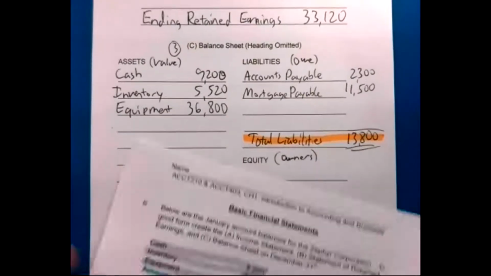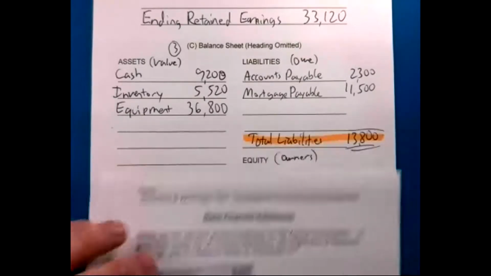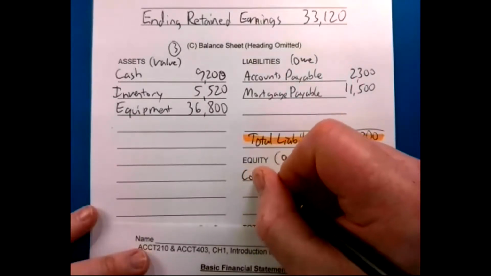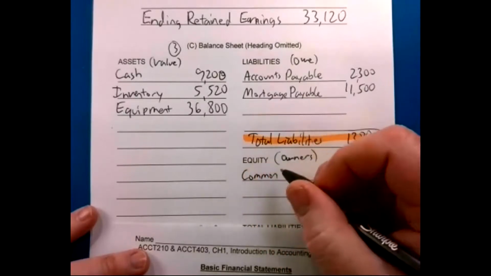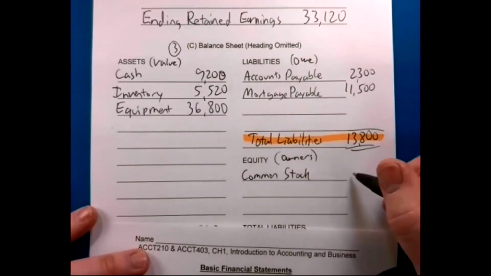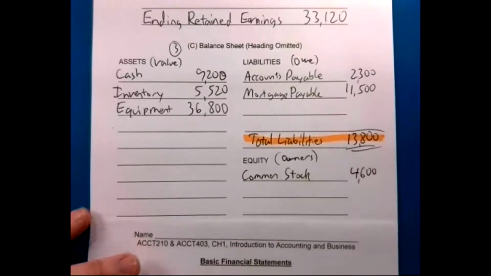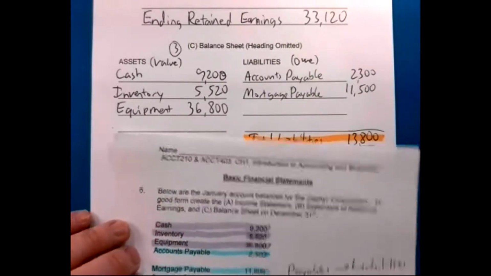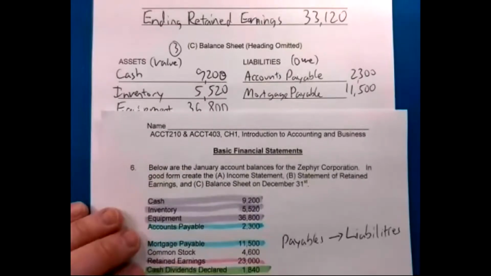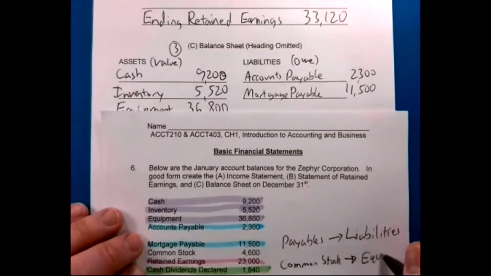Down to equity. Common stock 4,600. Again, common stock is always equity.